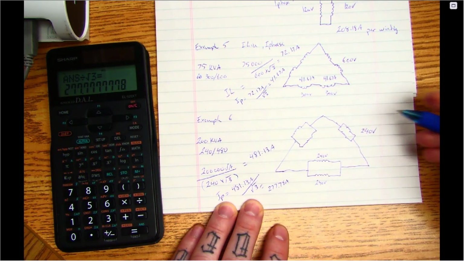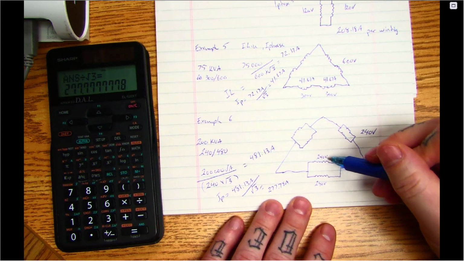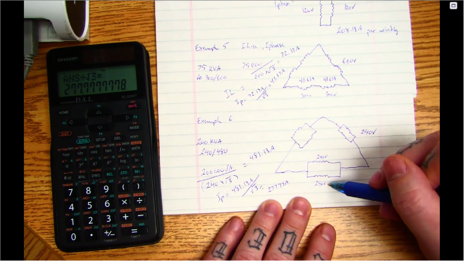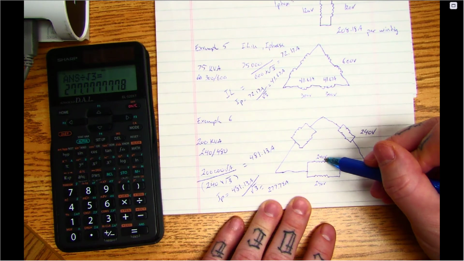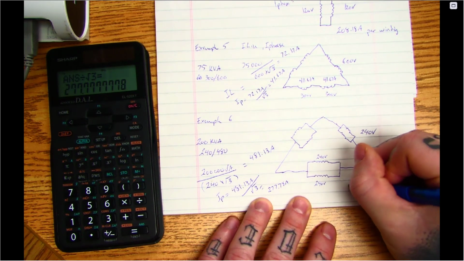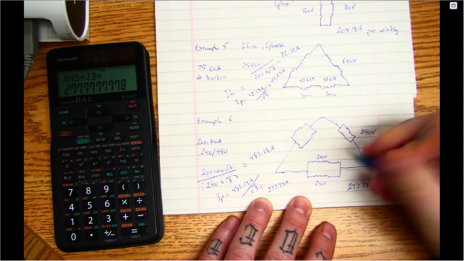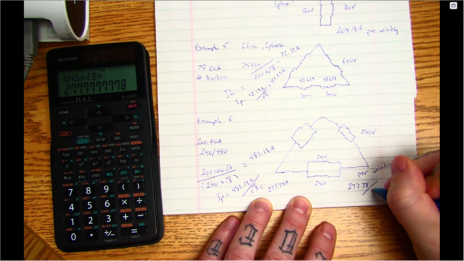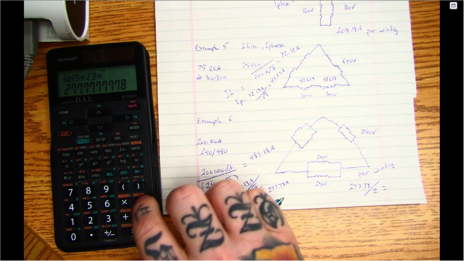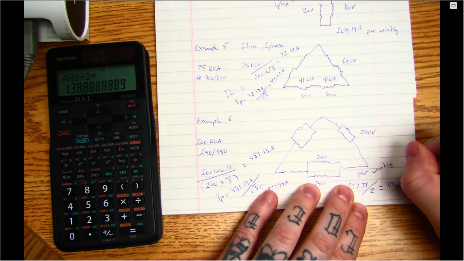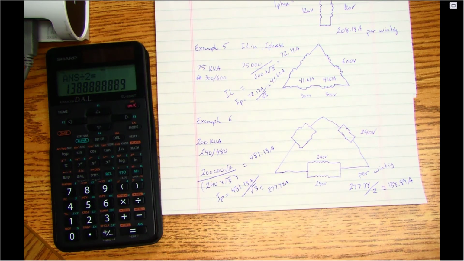277.78 amps. So that's what we're going to see on this phase level. I'm seeing per winding 240 volts, because that's the phase value of voltage, and they're in parallel. So in parallel, we take this phase current of 277.78, and if I wanted to know per winding, I'm going to divide that by 2 to find out the current going through each winding, which would be 138.89 amps.